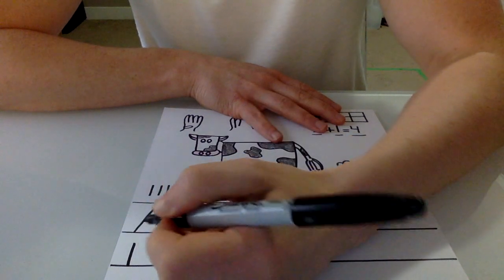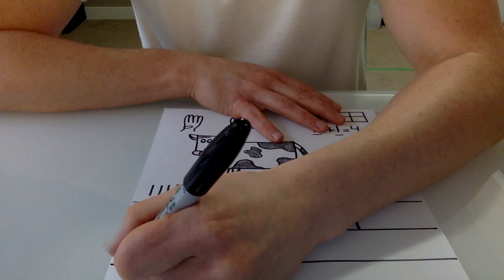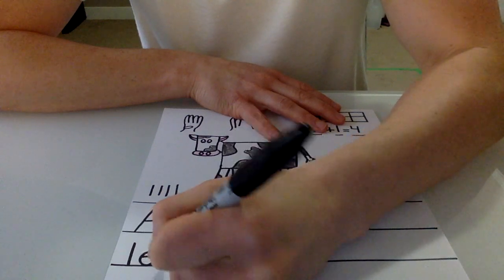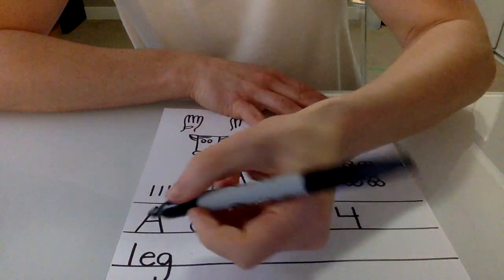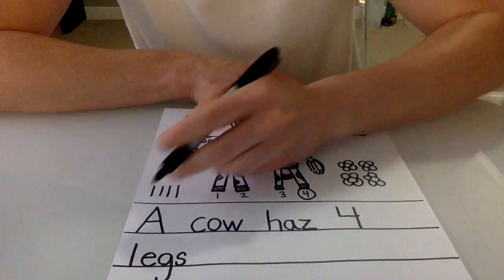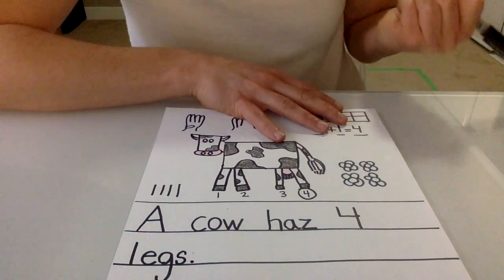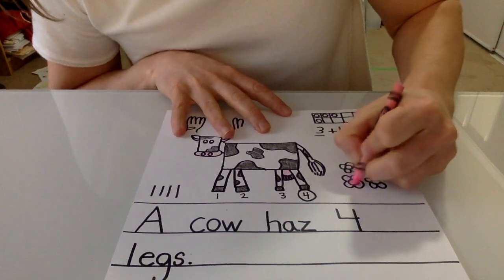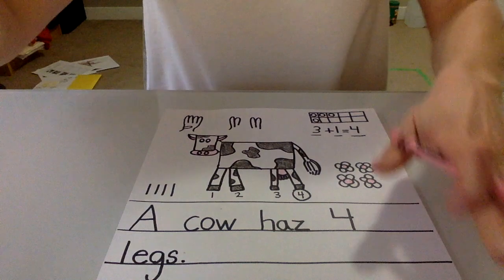Ooh. So letter L, that sounds like elephant. I think it's the letter E. Leg. The letter G. A cow has four leg. That doesn't make sense. It's 4 legs. I have to add the letter S. A cow has 4 legs. When I'm all done, I'm going to make a little mark like that to show that I'm all done. I can even go and color those new details that I have put on my picture to make sure it looks really beautiful in my project.